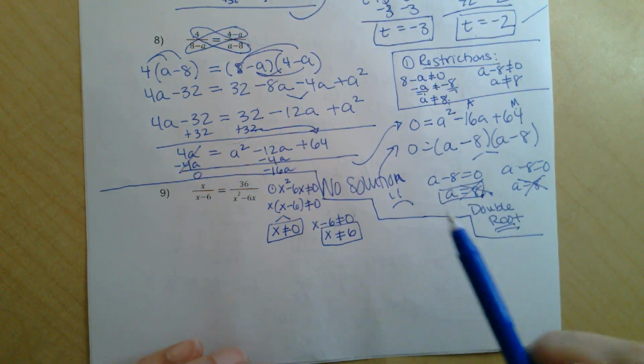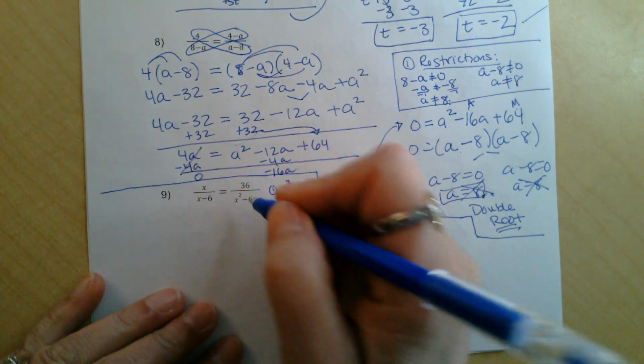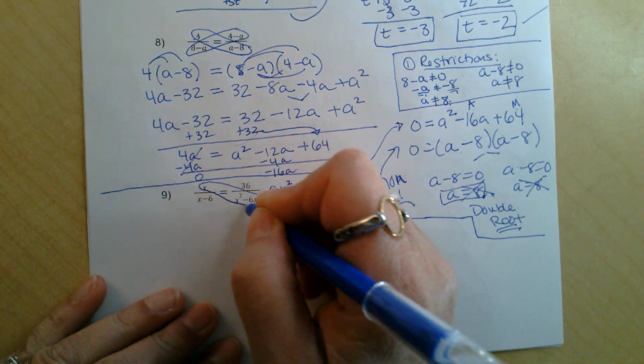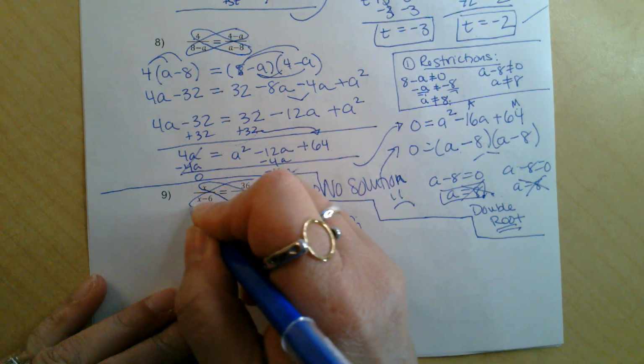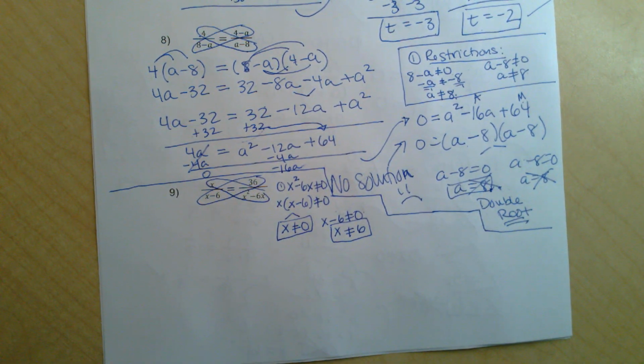Let's see what happens. Okay, I can cross multiply here because I have a term on this side and a term on that side. Actually, do I want to cross multiply? Because if I find my least common multiple, that might cancel everything out.